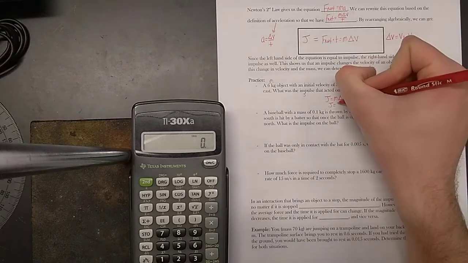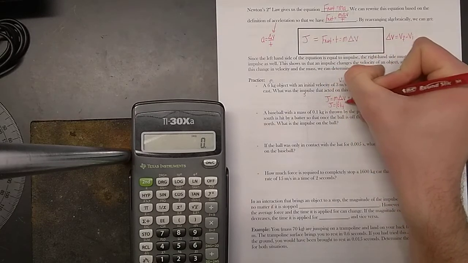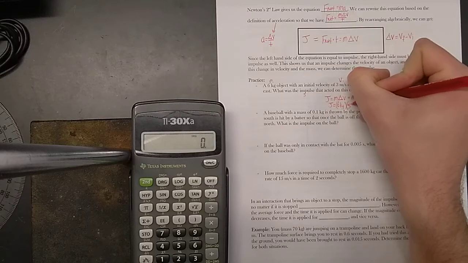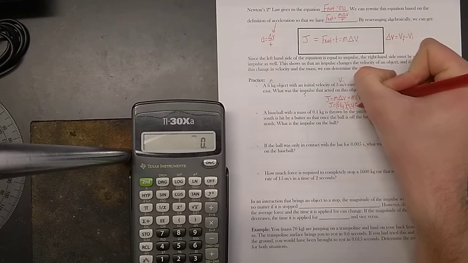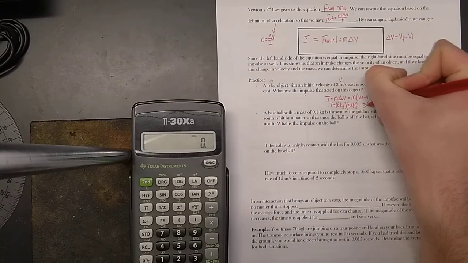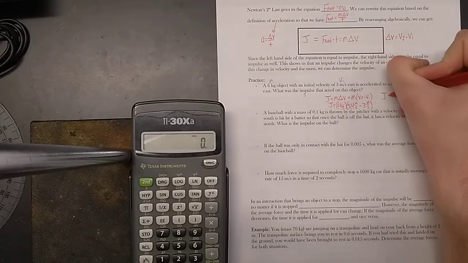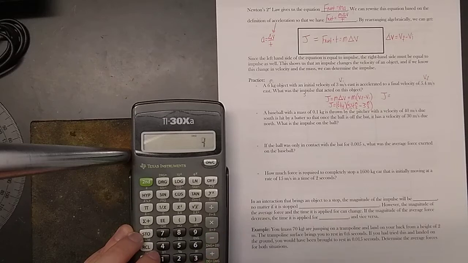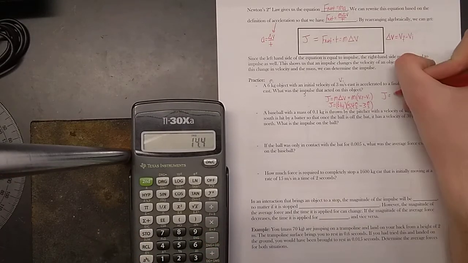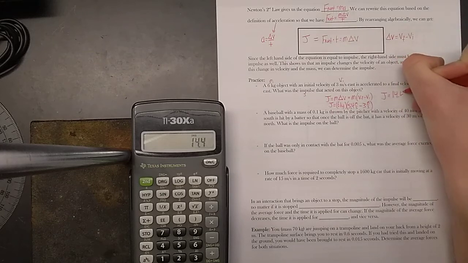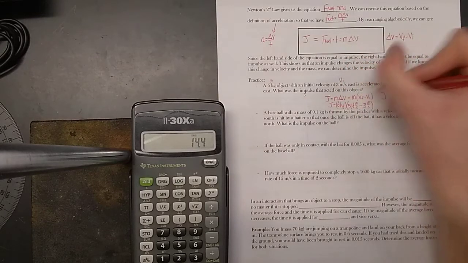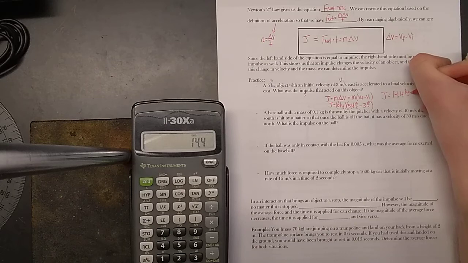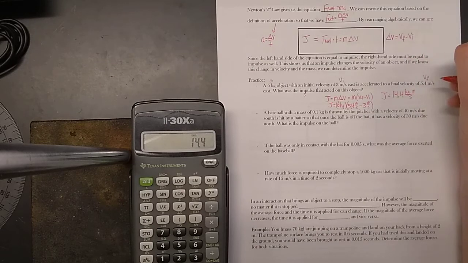So we're going to do J equals 6 kilograms times (5.4 meters per second minus 3 meters per second). So J, let's do the parentheses first. 5.4 minus 3, that's 2.4, times 6. J is 14.4. And let's look at those units. Kilograms times meters per second, just like we said.